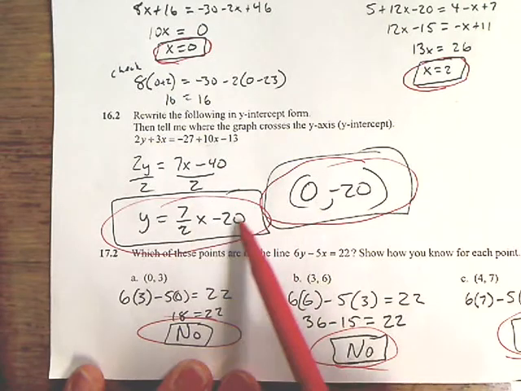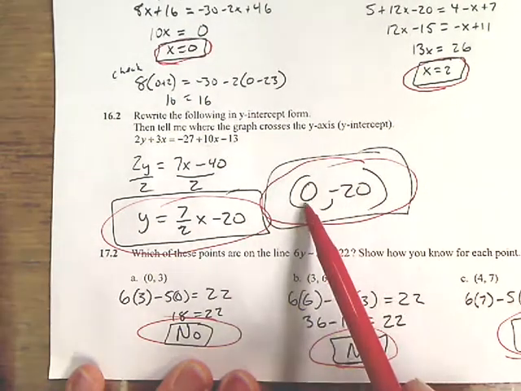7 over 2, negative 20. So where's it across the y-axis? 0, negative 20.